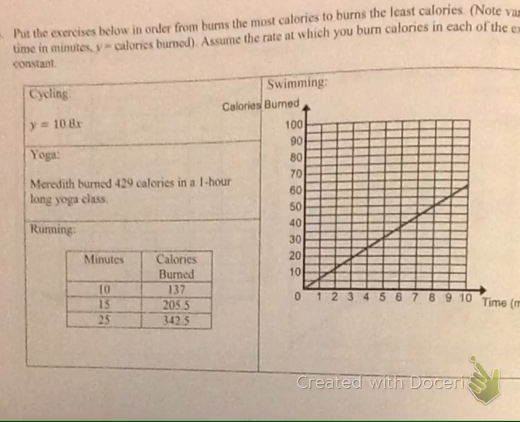Okay, for cycling, it gives us the equation, but Miss Stefan asked us to make a table. So I'm going to make a small table next to it. The x is minutes, and the y is calories. The equation they gave me is telling me that when you are doing cycling, so riding a bike, you burn 10.8 calories per minute.